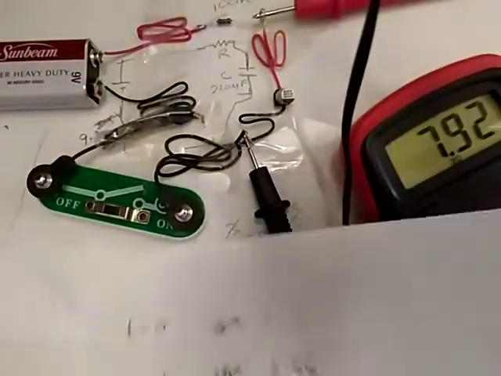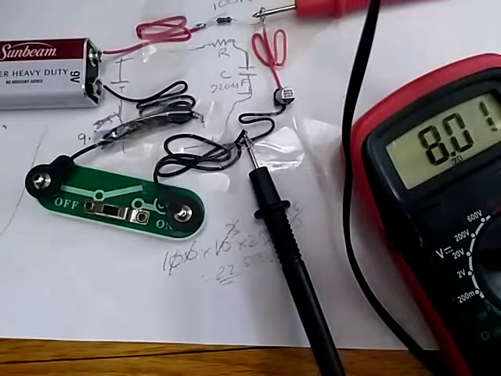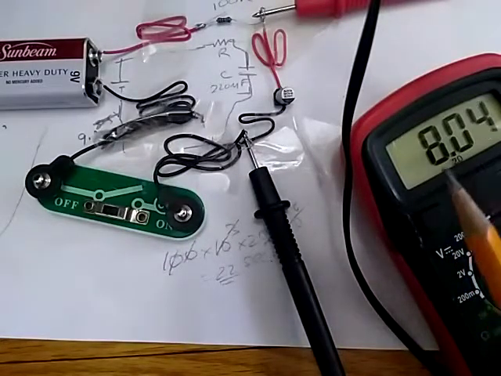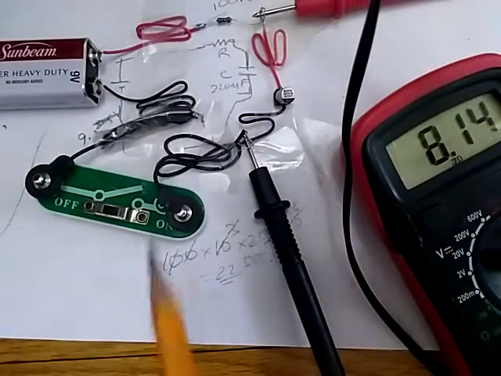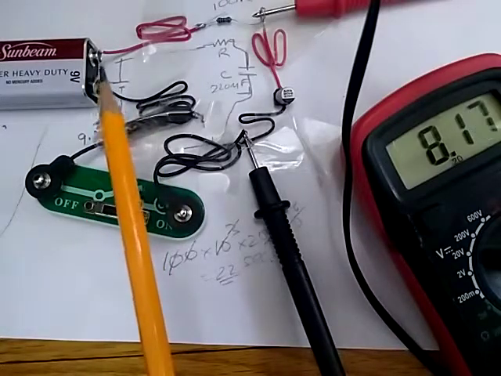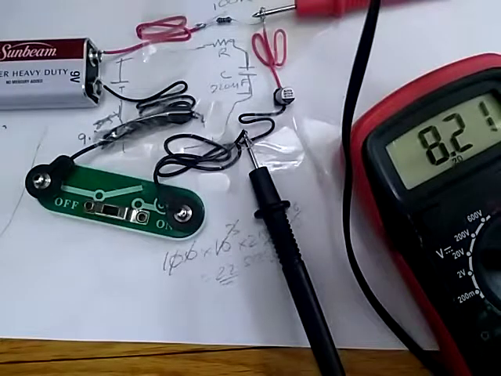But you see that the voltage increase has slowed down. The voltage across this capacitor is growing much slower than it was initially. And if you observe, the voltage on this battery was 9.37, and if you leave it for a very long time, it's going to eventually reach 9.37, and this is what I have recorded on my paper.